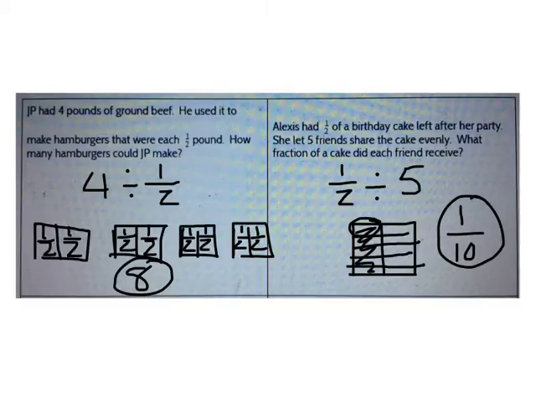I'm splitting 1/2 of a birthday cake, so I start with 1/2 in my model, 1/2 divided by 5. I split it into 5 pieces, and each friend gets 1. The answer is 1/10.